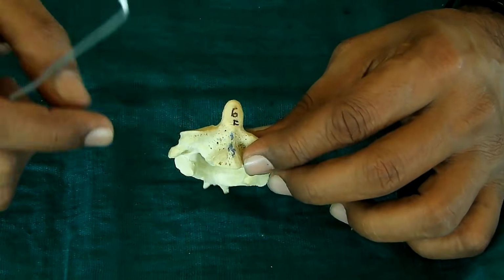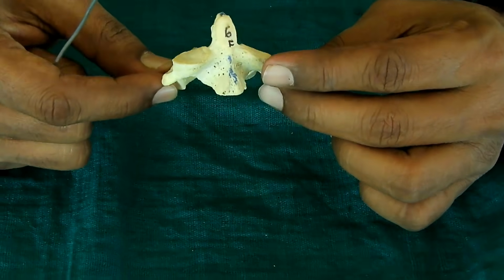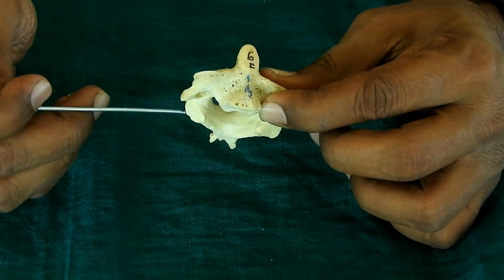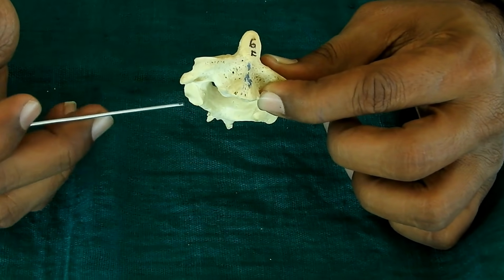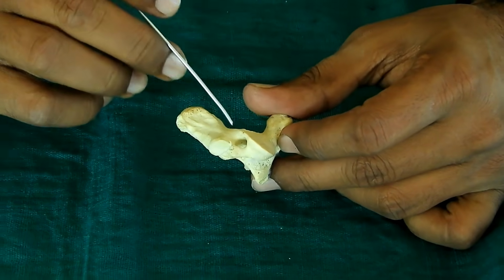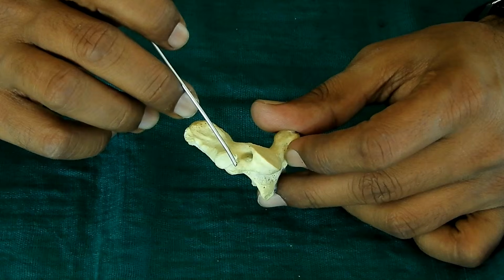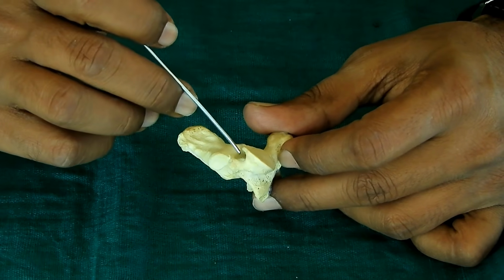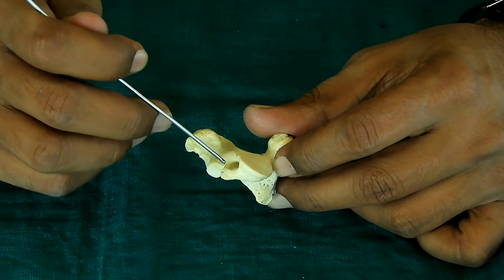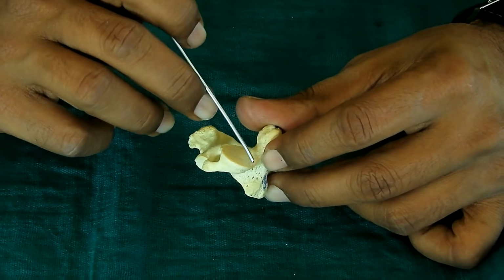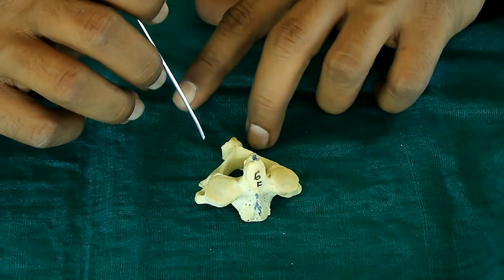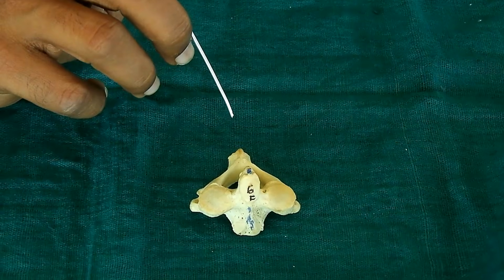Whereas the inferior articular facet is directed forward and laterally from the inferior articular process. It articulates with the superior articular facet of the third cervical vertebra. Now the transverse process contains only the true posterior tubercle, and the foramen transversarium in it is directed upwards and laterally because it is overhung by the superior articular process. So these are the features of the second cervical vertebra.